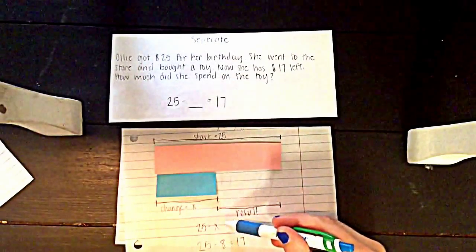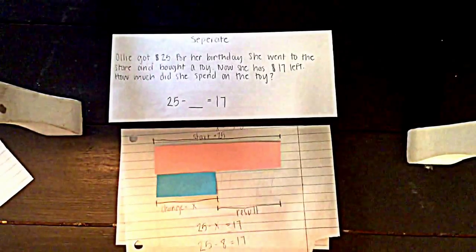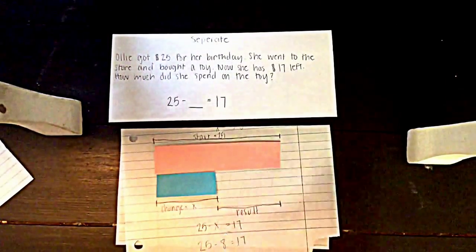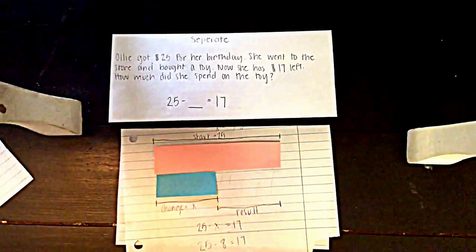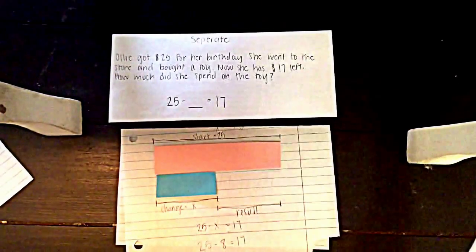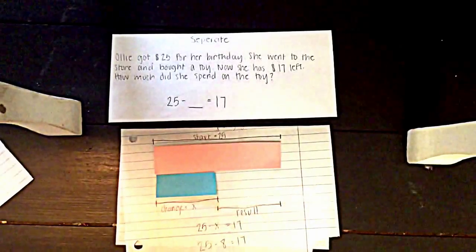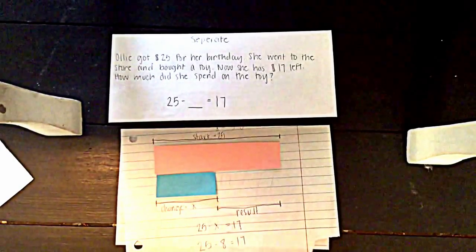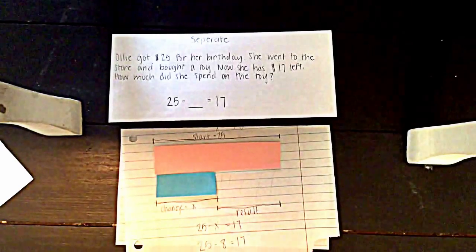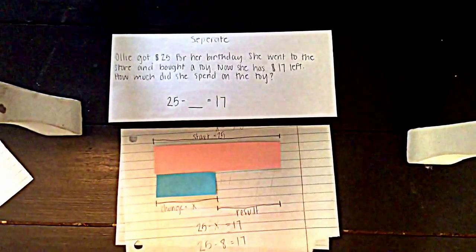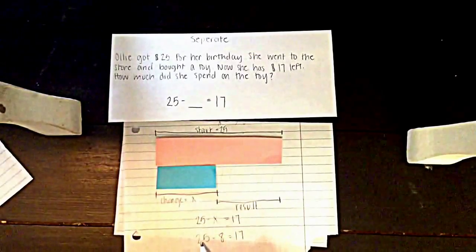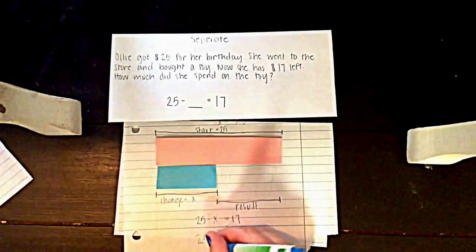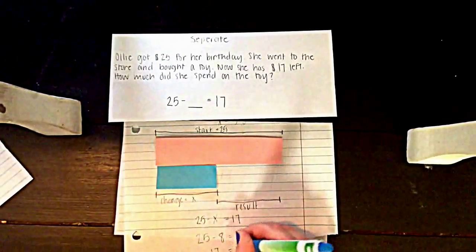Now before I close, I want to talk about another common misconception that students have, and that's the problem with the equal sign. When people see equal, they think that means result or the answer, and that's not true. The equal sign means that whatever is on either side of the equal sign has to be balanced. So if we take this further, 25 minus 8 is 17, equals 17.